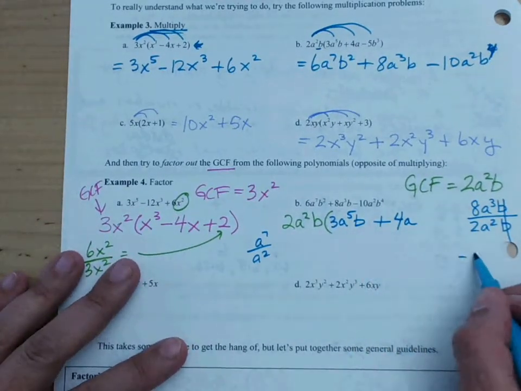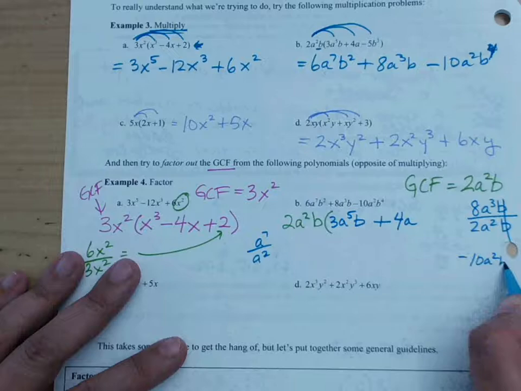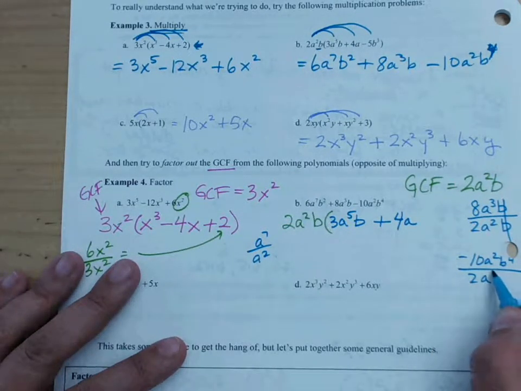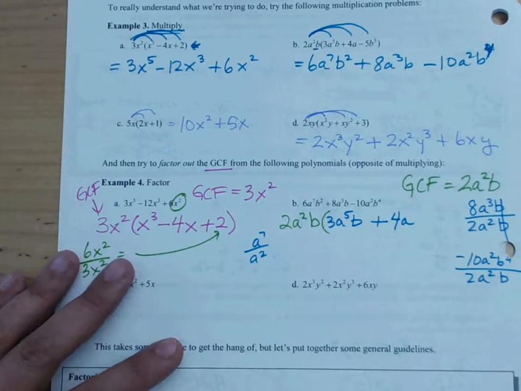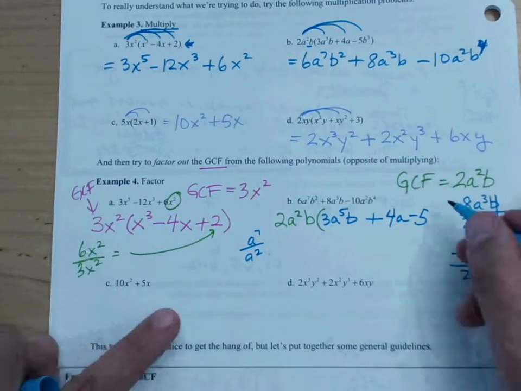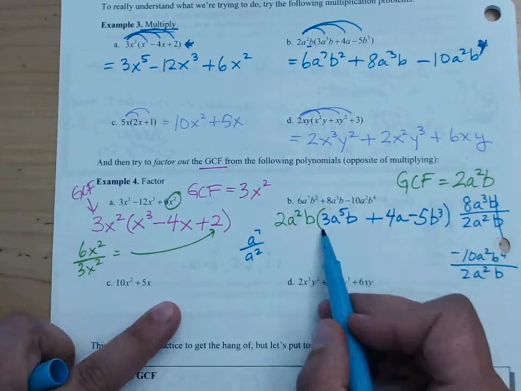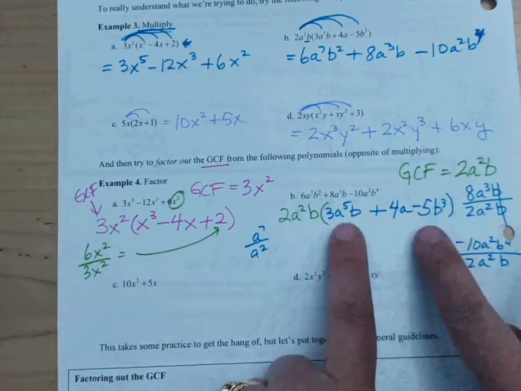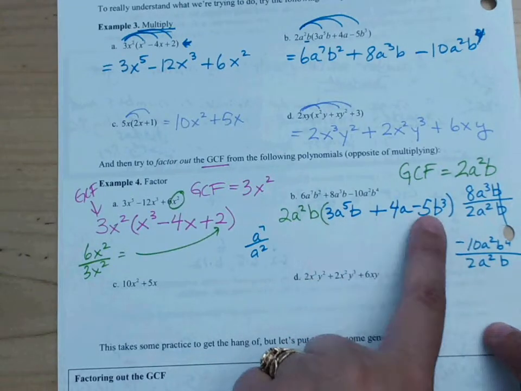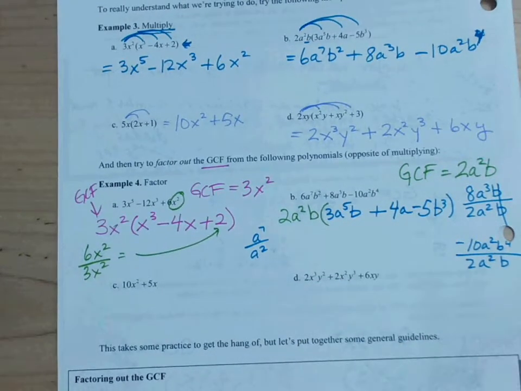Okay, now we're going to take negative 10 a squared b to the 4th. We're going to divide it by the GCF, 2a squared b. Who can tell me what you get when you divide that? Negative 5b cubed. Now you'll know that you got the greatest common factor if you look at what's left and there's nothing that could divide evenly. They have nothing in common, right, that could divide out. It's kind of like when you take a fraction and you reduce the fraction. If you could keep reducing it, you didn't find the GCF, right? Does that make sense what I'm saying?